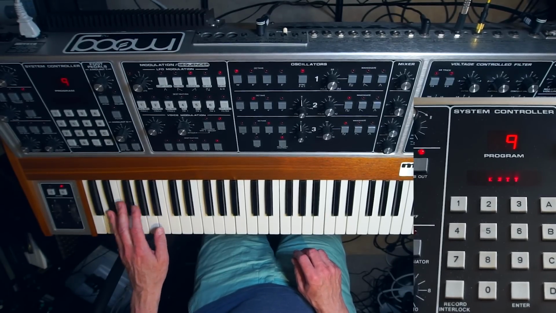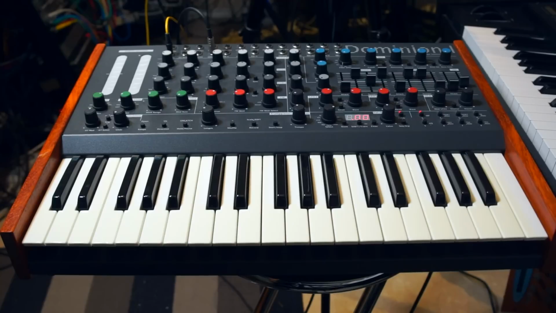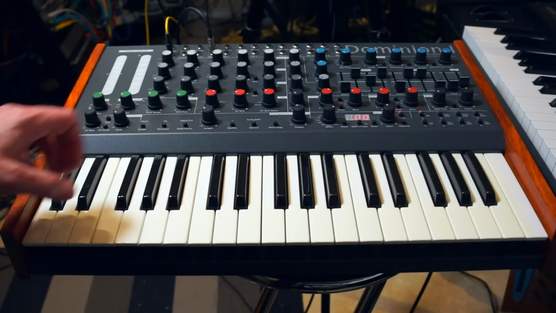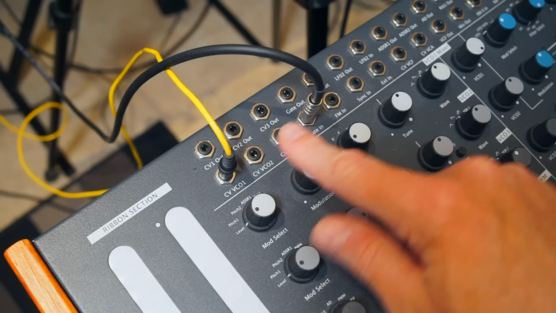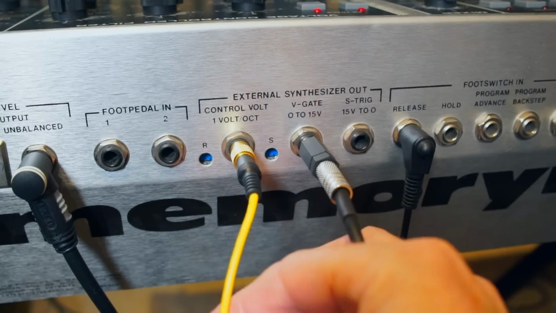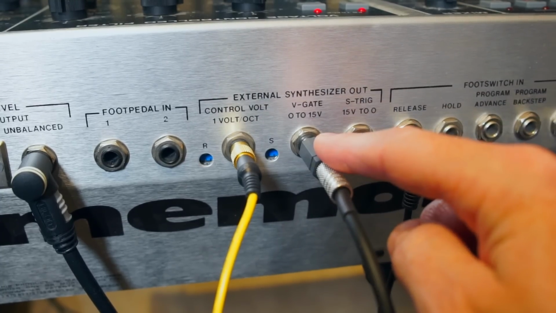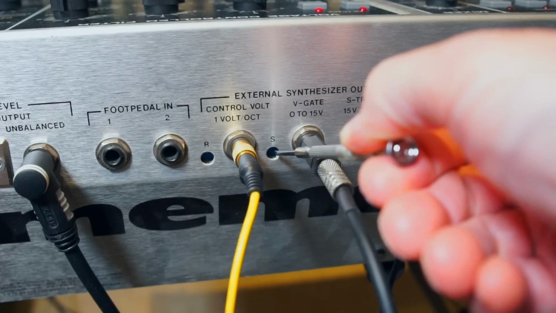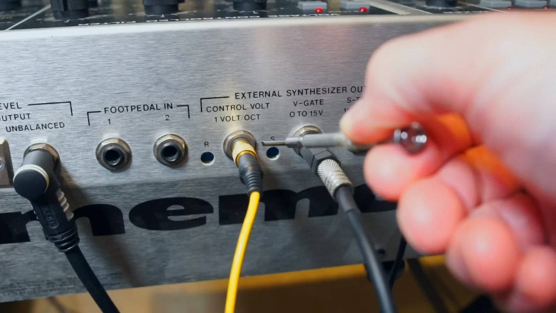So this sound is not coming from the Memorymoog. The Memorymoog is only triggering another synth through CV and gate, and it's playing the MFB Dominion 1 analog synth through its CV and gate input. So I'm using 2 cables, each coming out of the Memorymoog. One controlling the voltage for the pitch and one controlling the voltage for gate on and off. That's the keys being pressed on and off. On the Memorymoog, I have to trim the low and high ranges, the voltages, to keep the synths in tune.